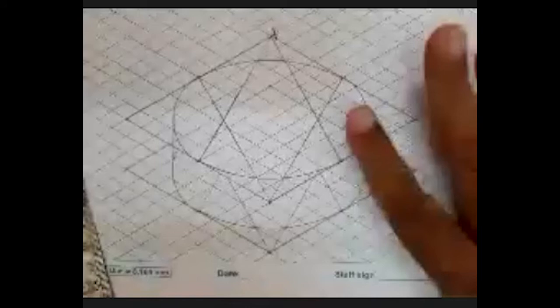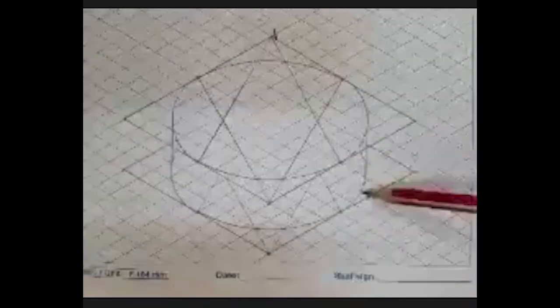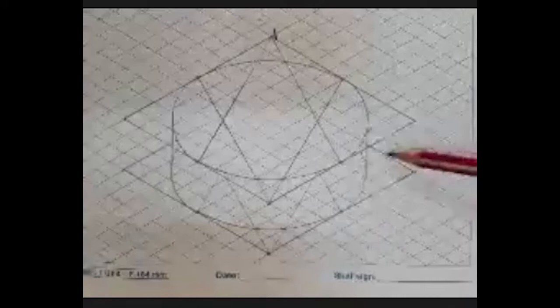A cylinder means it will be a circle, and that circle has been converted to an ellipse. This ellipse is my bottom surface, and the thickness of the cylinder is 30 mm, for which I have taken the blocks. I'm not going to join this square block again.